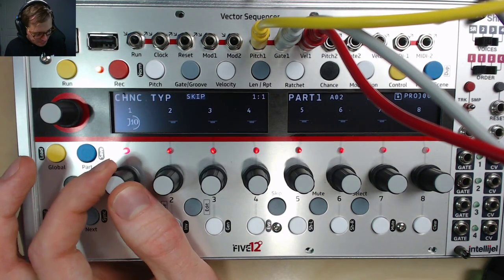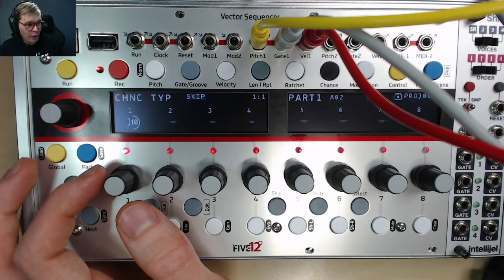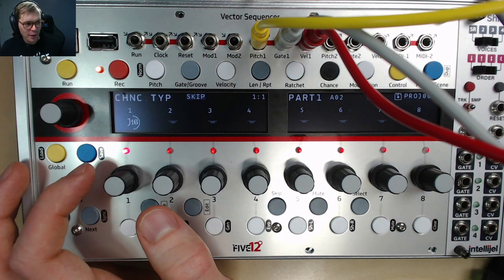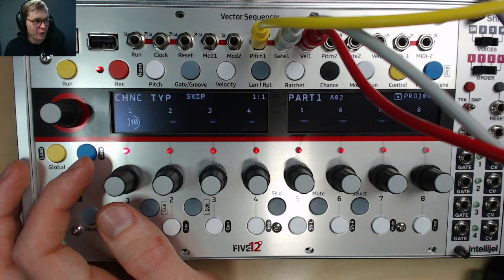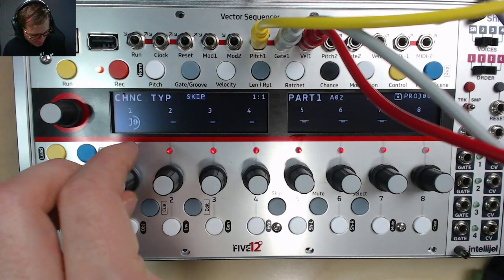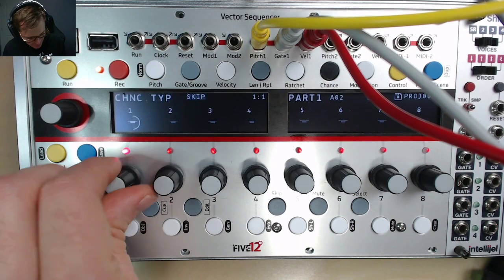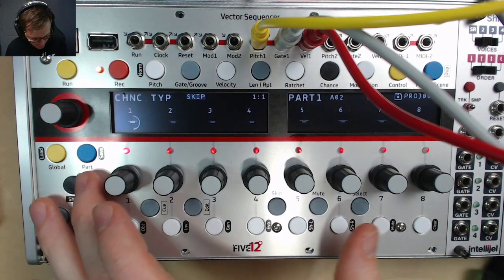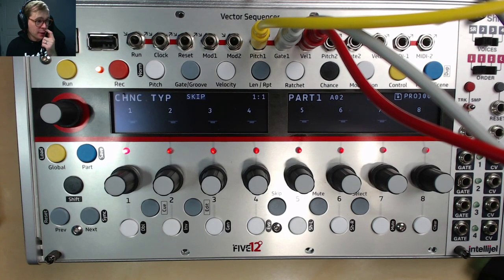So that's skipping all the way up to 16. There are a few other options that come in here, but they apparently only come in on the drum sequencer, which I am not going to cover because I know absolutely nothing about it. So that's chance. Let's reset this all the way. We'll just clear this. Yeah, so chance. Other options that you can do here.